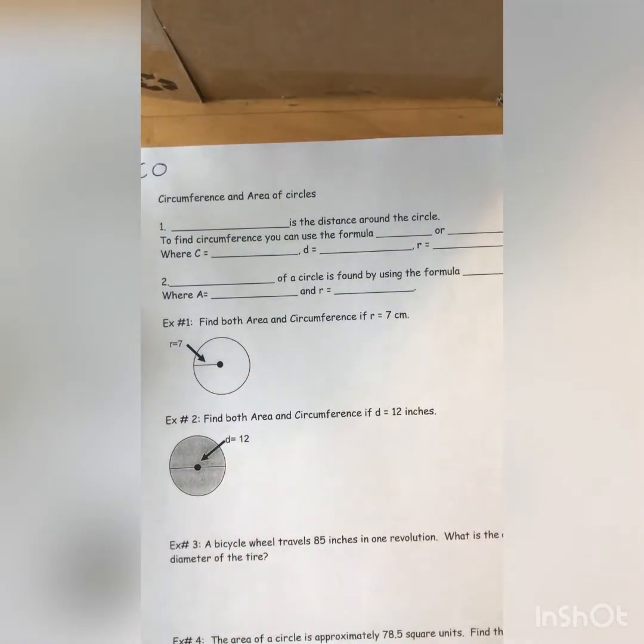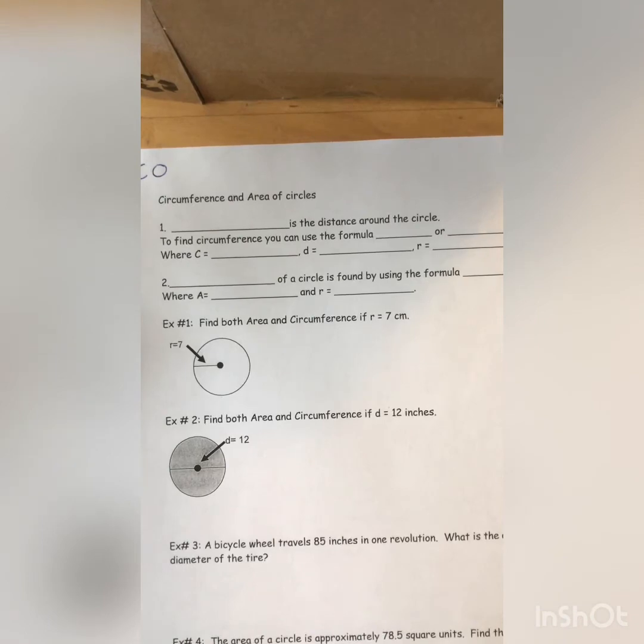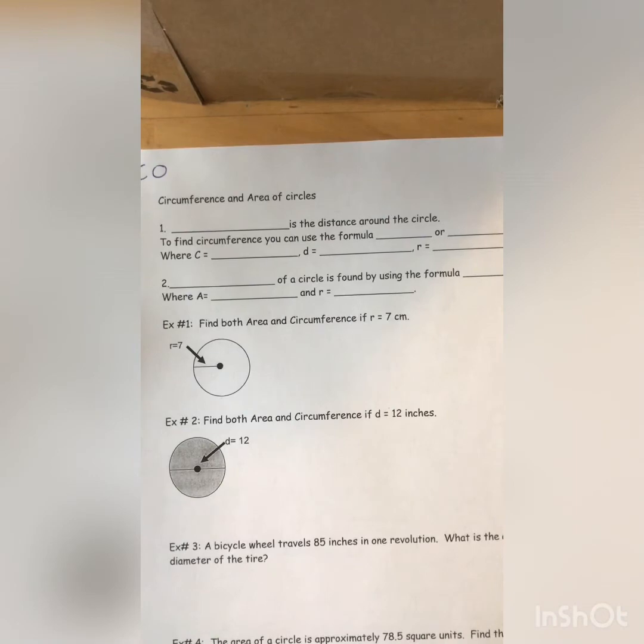Okay guys, here's a video over some circle basics. We're starting in on our unit on circles. This will be circumference and area formulas. So I'm going to do a couple problems where we'll be finding both area and circumference, and then we'll be doing a couple problems where we work backwards.